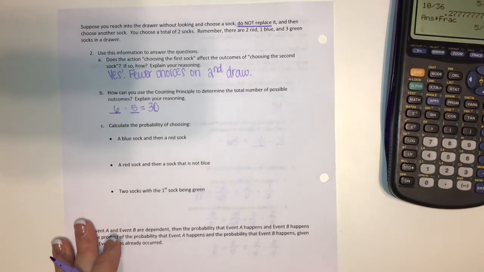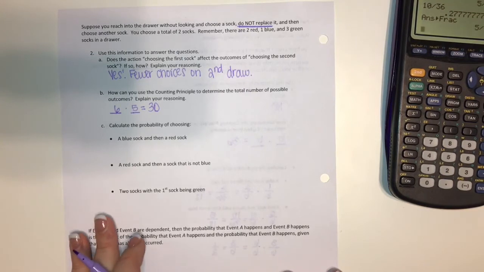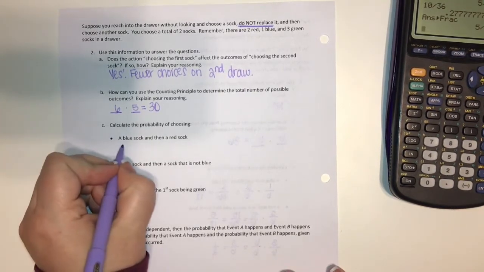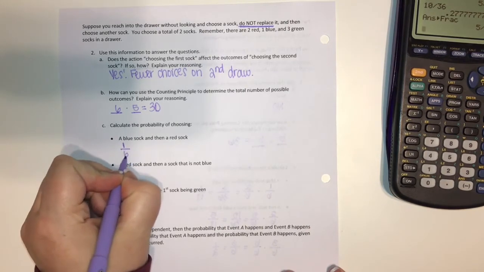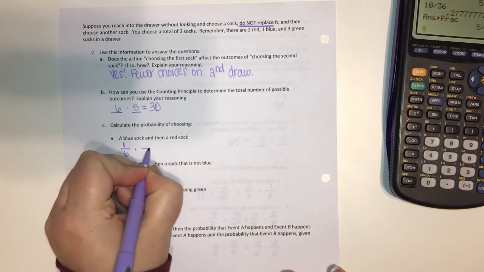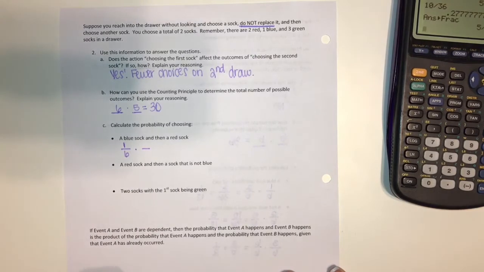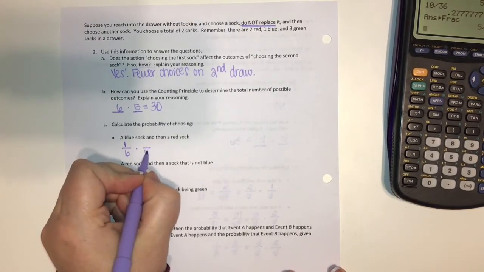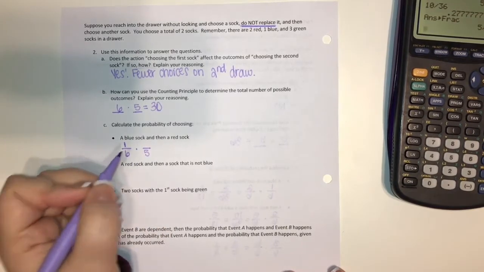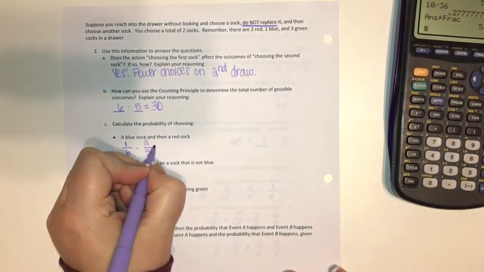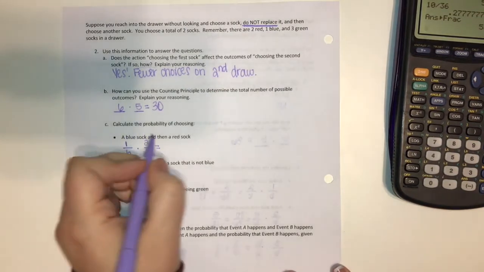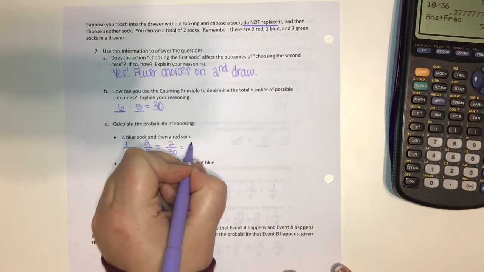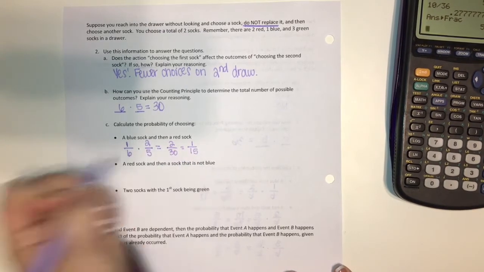So now we're going to calculate the probability. What is the probability of choosing a blue sock first? So remember there's 1 blue sock and we have 6 total socks in the drawer. Now on my second draw, I took a blue sock out, and so now I am left with 5 socks. I still have 2 red socks in there. So now I'm going to multiply across and I get 2 over 30. We can reduce that down to 1 out of 15.